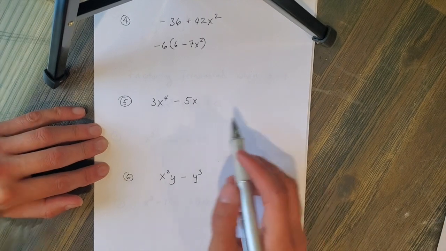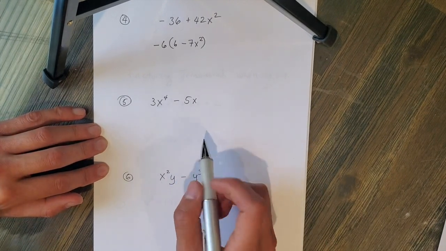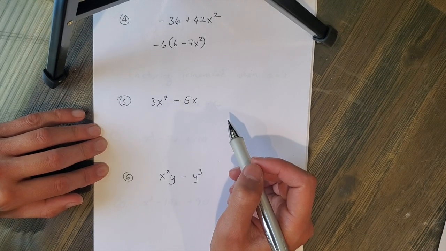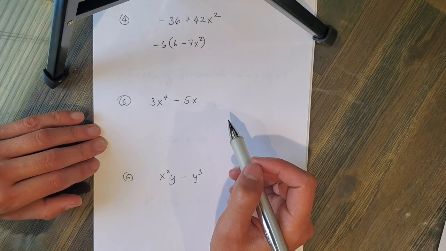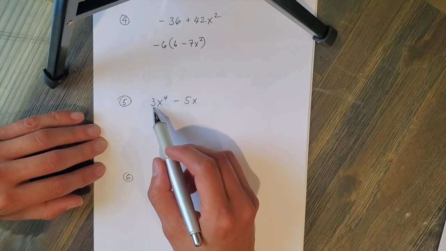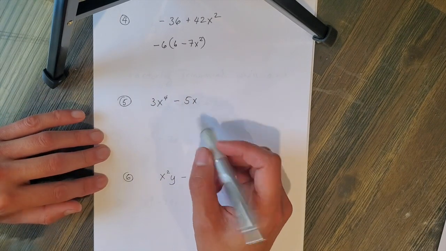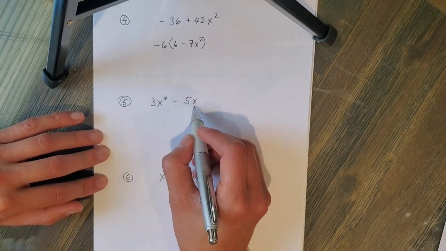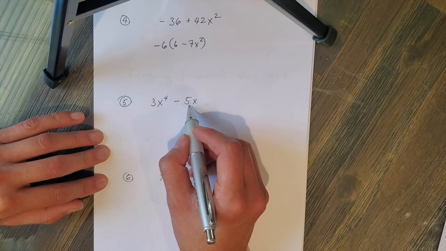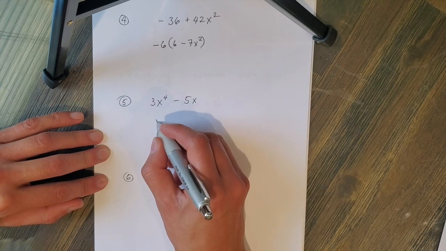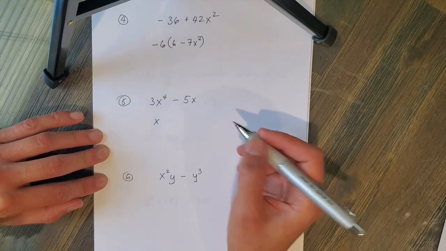Next one. Notice here we have another one with double variables. So I look at the 3 and the 5, and I can't think of anything that goes into both of those numbers other than 1. So that means that these are prime. So no other number other than 1 is going to go into them, so that means 1 is the biggest number we can factor. What about the variables? Well, x and x to the 4th, we always get the one with the smallest exponent, so it's just going to be an x. So 1x that we can factor out.